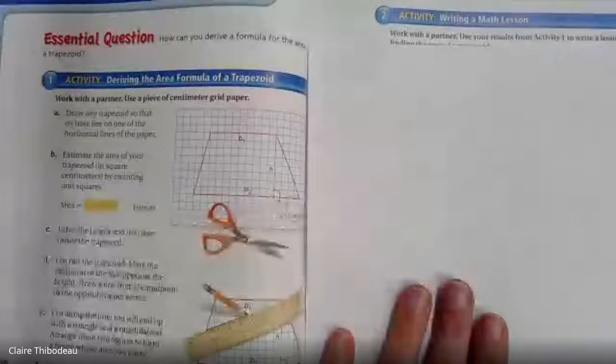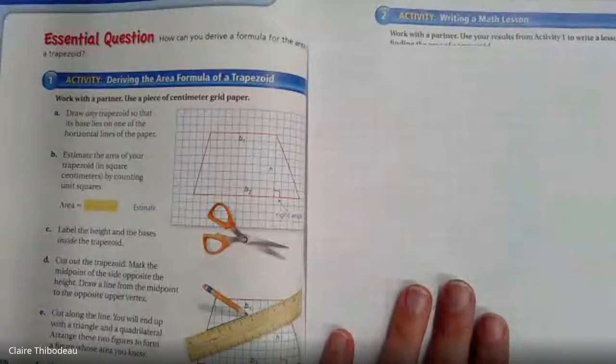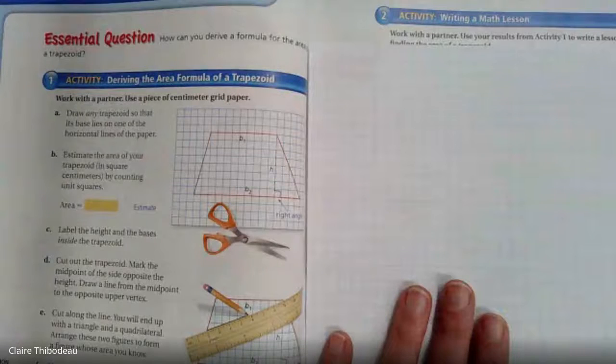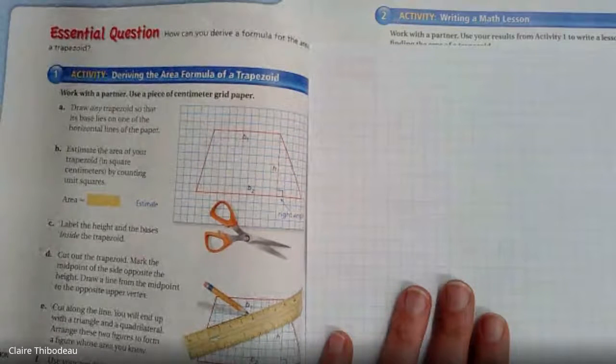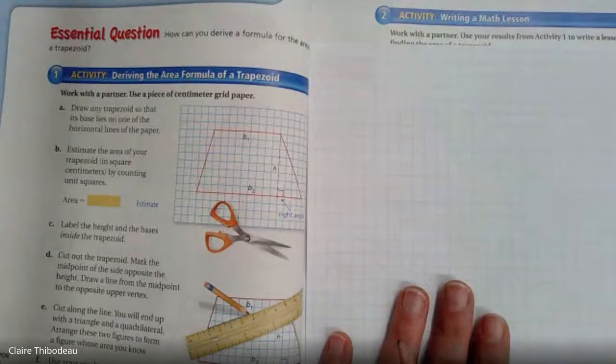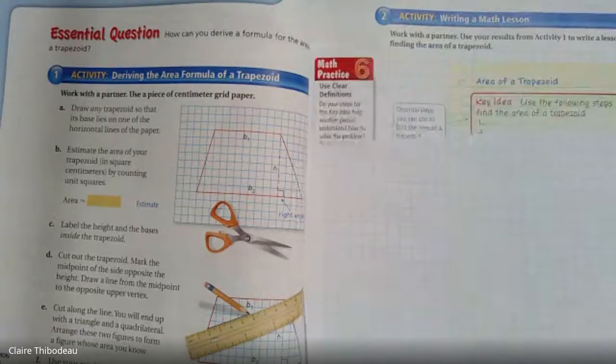Today, on our graph paper, we're going to figure out how they get the formula to find the area of a trapezoid. We've learned the area of a triangle. We've learned the area of a parallelogram. Today, we're going to introduce the area of a trapezoid. So the first thing I'm going to do is draw a trapezoid. I'm going to zoom way out so you can see what I'm doing.